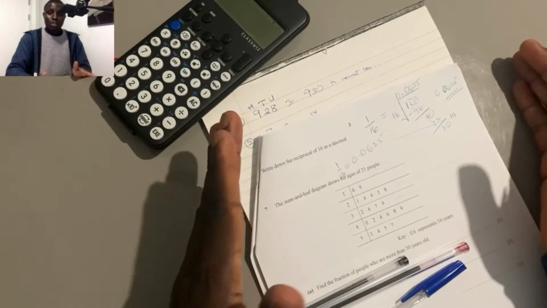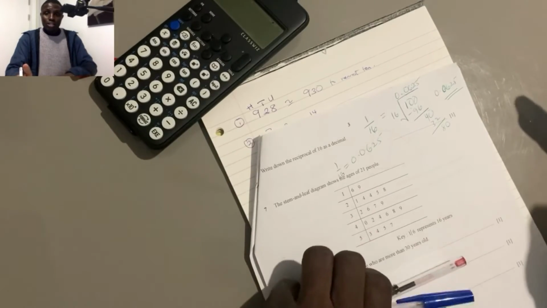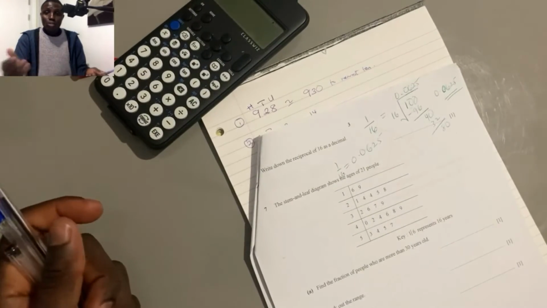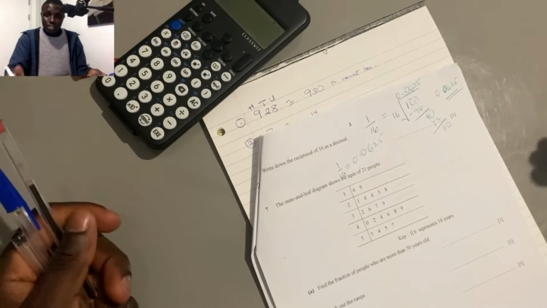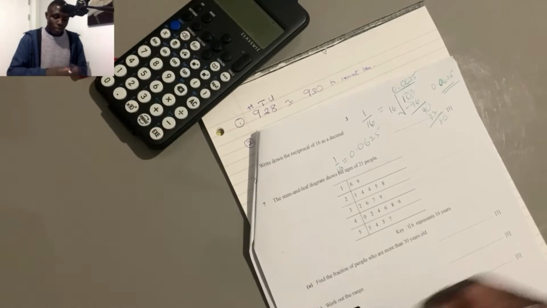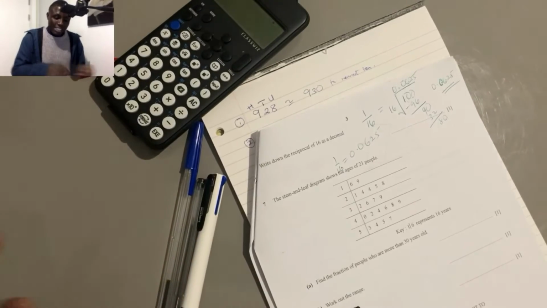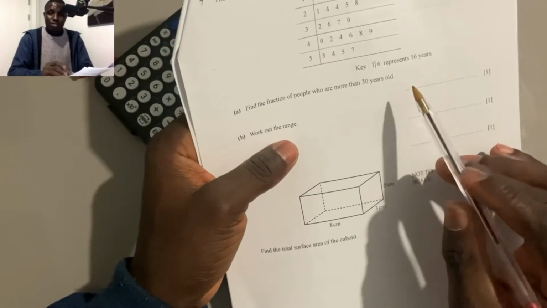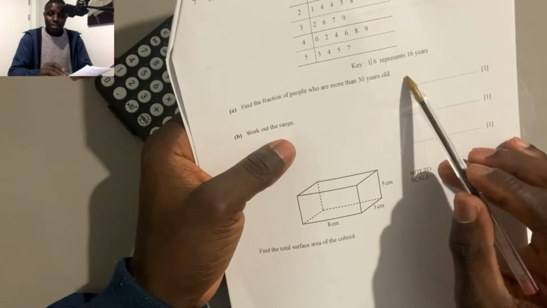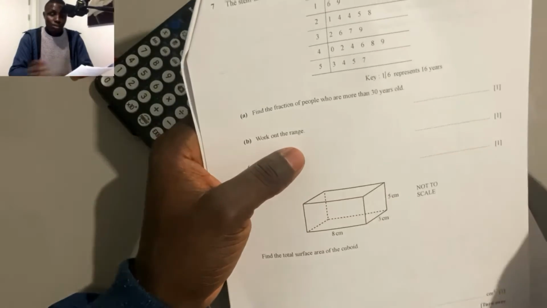Just go into your calculator and punch 1 over 16, and then you get 0.0625. So now the other one is called stem and leaf diagram. This is very, very essential. It's quite possible that some Nigerian students, or African students, might not have come across what we call it.